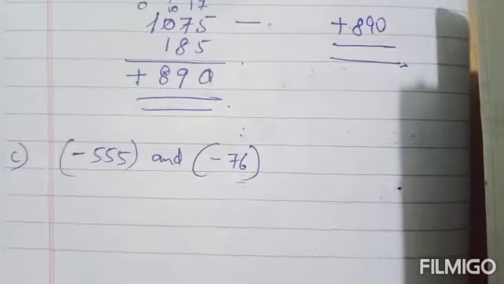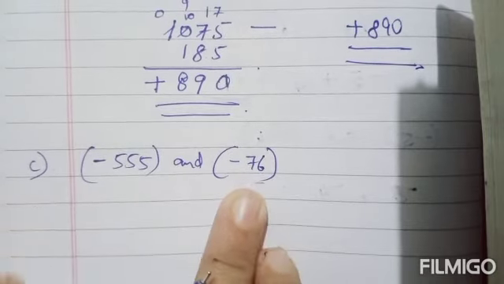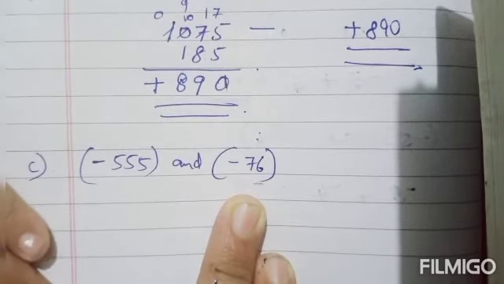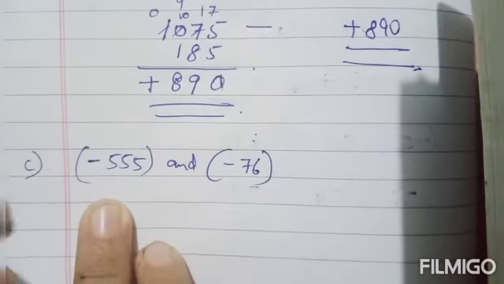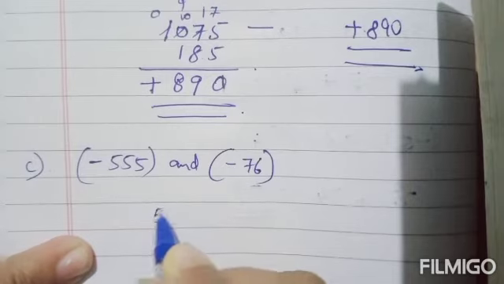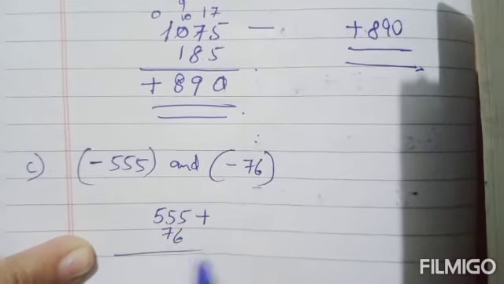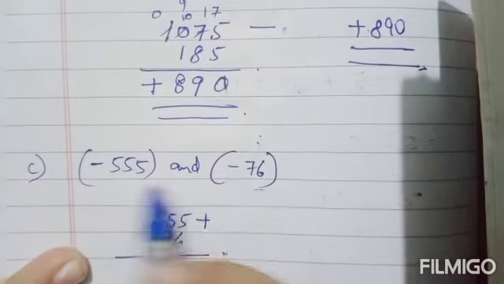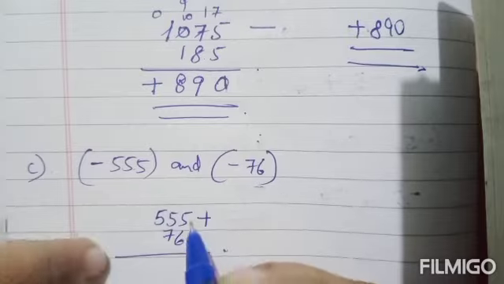Okay. Next C, minus 555 and minus 76. So addition of two negative integers. If two negative integers are given, you first add the numbers, 555 with 76.